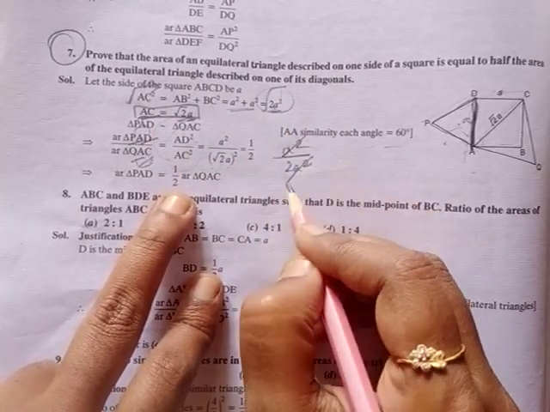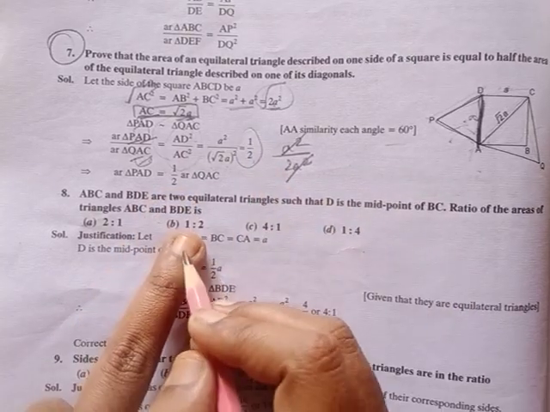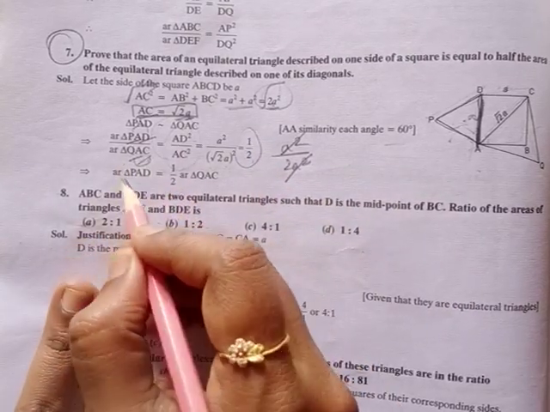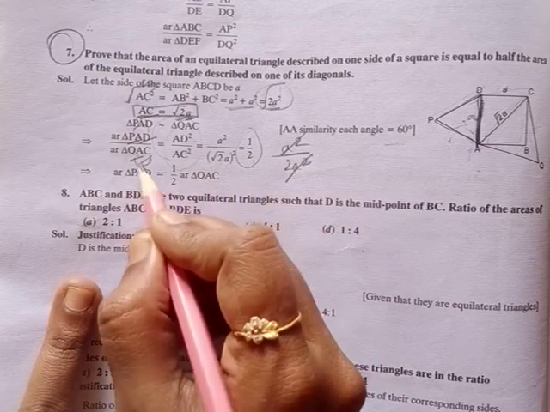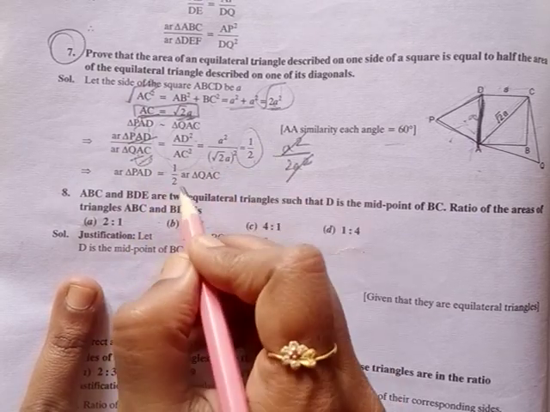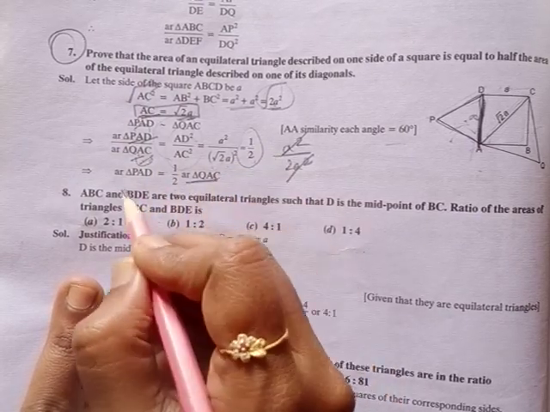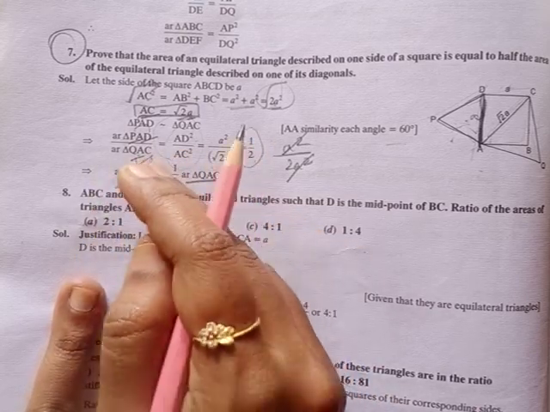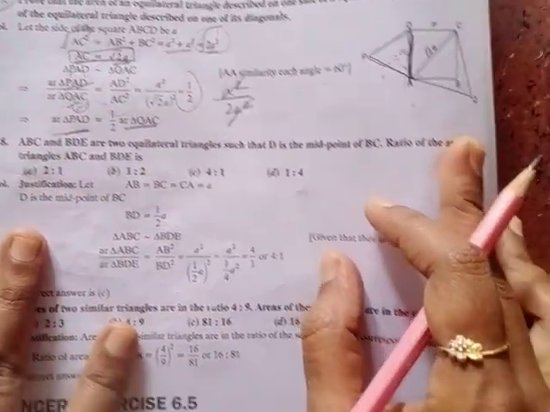So here this A square and this A square will get cancelled, you will be getting half. So area of PAD by area of QAC is equal to half. QAC you bring to the other side, so half into area of QAC. Area of PAD is nothing but half into area of QAC. This they will ask under 2 mark.